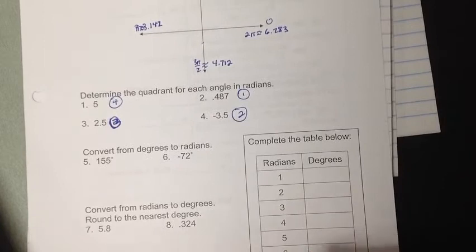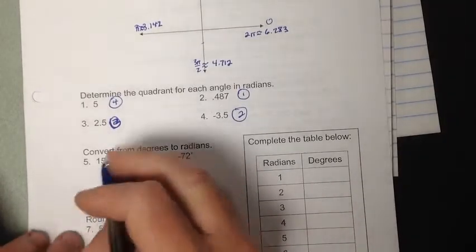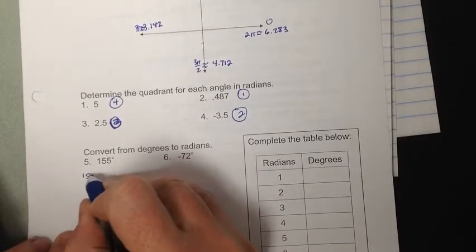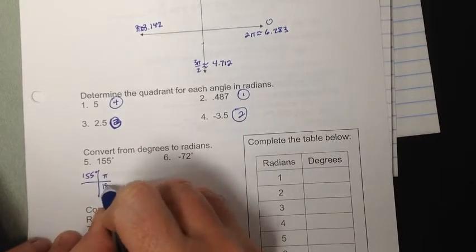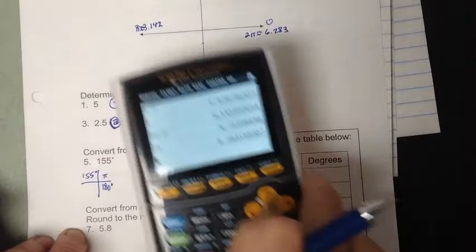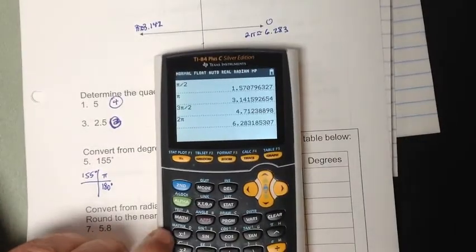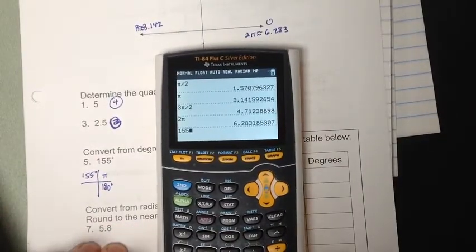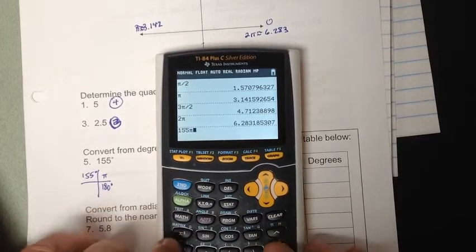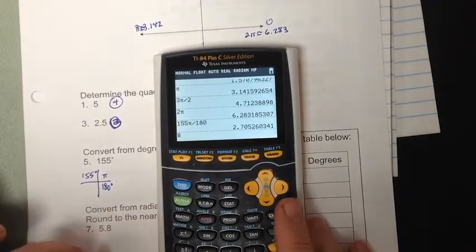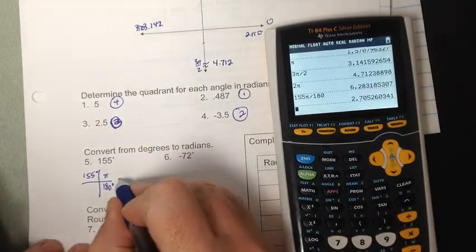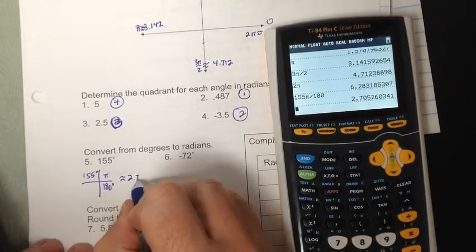Converting from degrees to radians. If I have 155 degrees, I'm going to use the same little thing here. I'm going to say pi over 180. But now, instead of putting it in terms of pi, we're simply going to put it in the calculator. 155 pi divided by 180, and that gives me 2.705 radians.